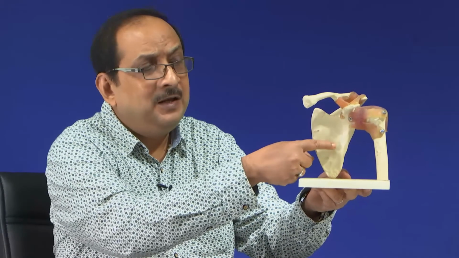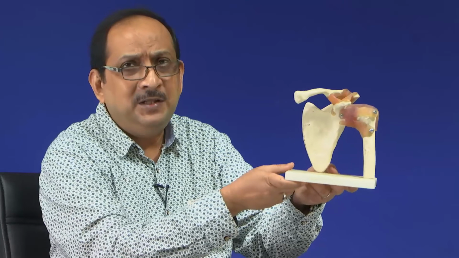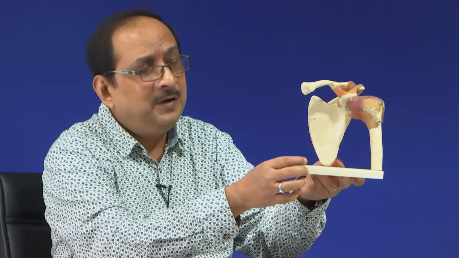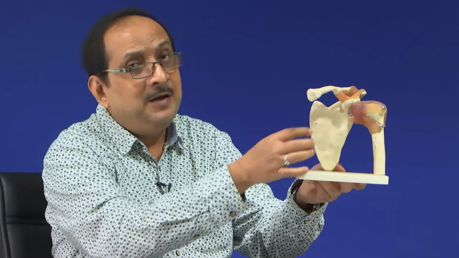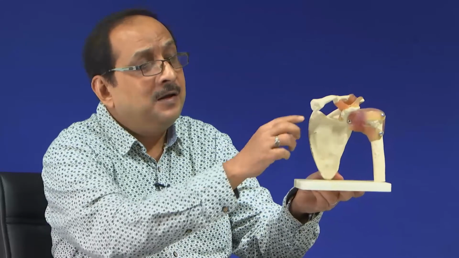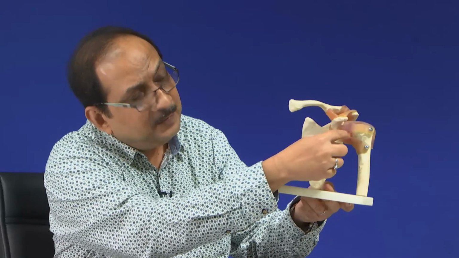Let me present to you a plastic model of the shoulder complex. So, we have the scapula, the clavicle and the humerus, which form essentially the shoulder joint. This is the anterior view of the shoulder, and you can see that the scapula is an extremely thin bone, and there are also solid bony ridges. This is the glenoid part of the scapula, which forms the glenohumeral joint with the humerus.